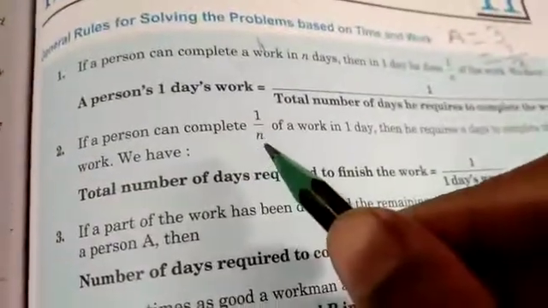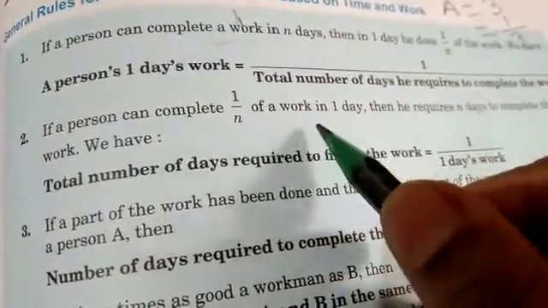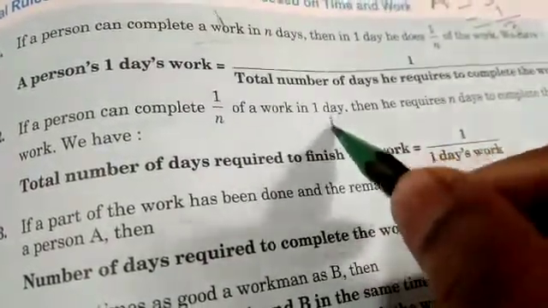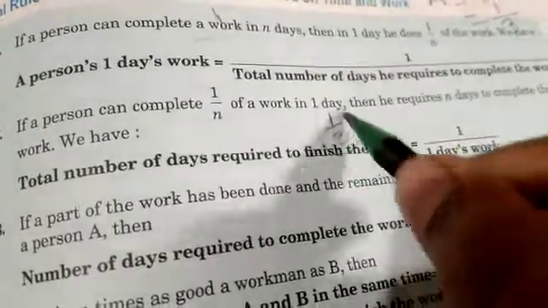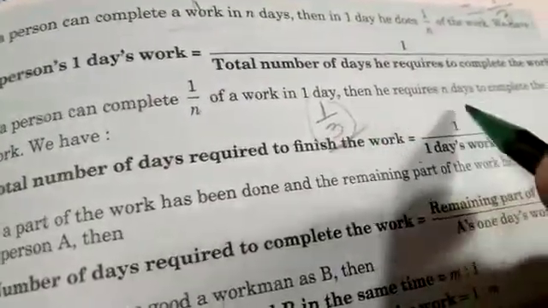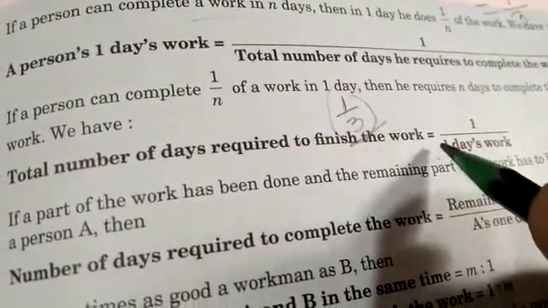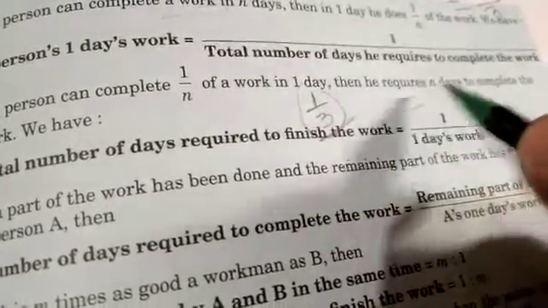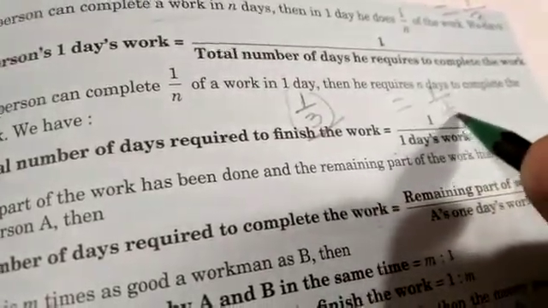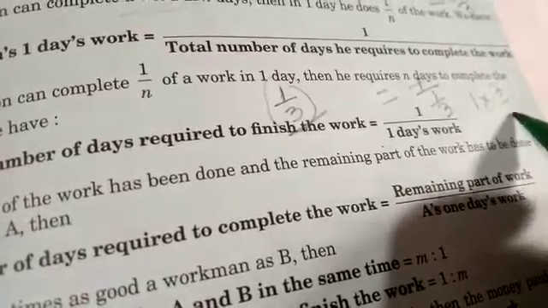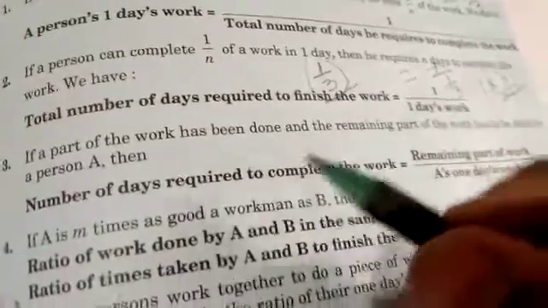The next concept is, if a person can complete 1 by n work in one day. If one day's work is given, that is if 1 by 3 work can be done in one day, then how many total days does he require to finish the work? The total number of days, taking it as a variable n, is 1 into the multiplicative inverse, so that will be 3. That is the total number of days, n.